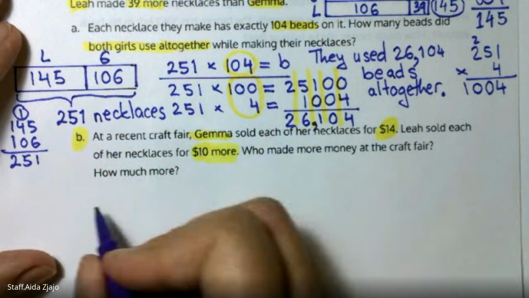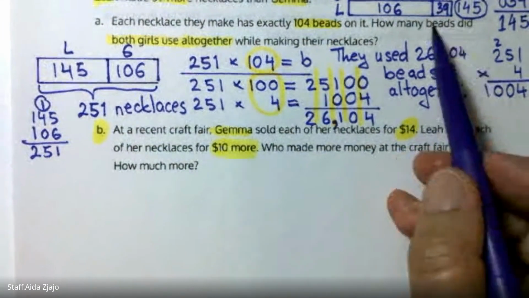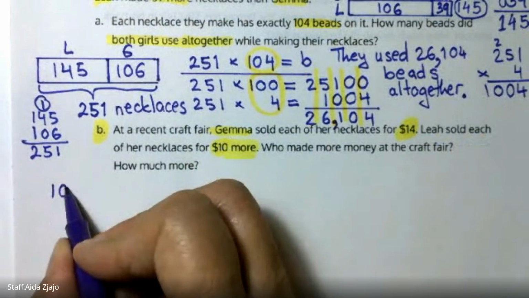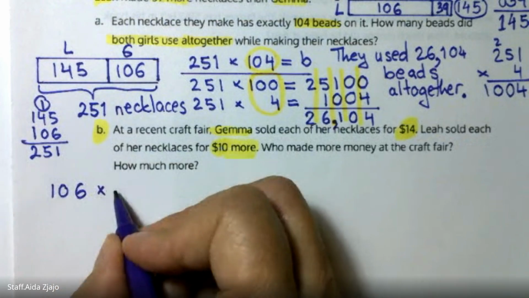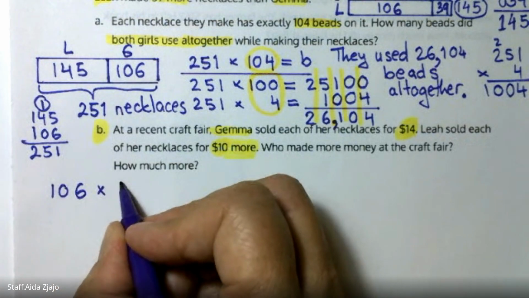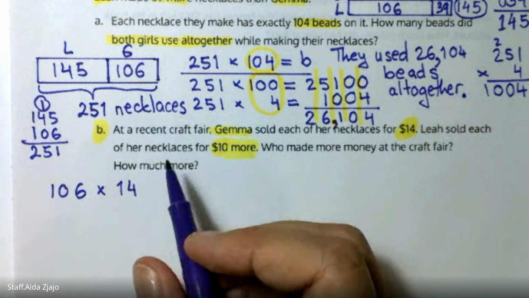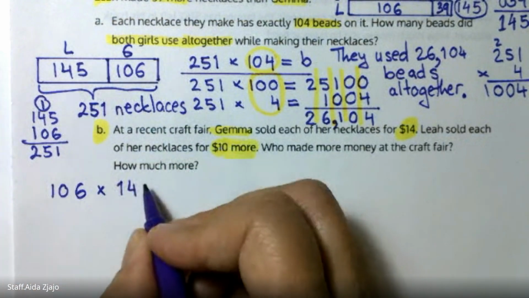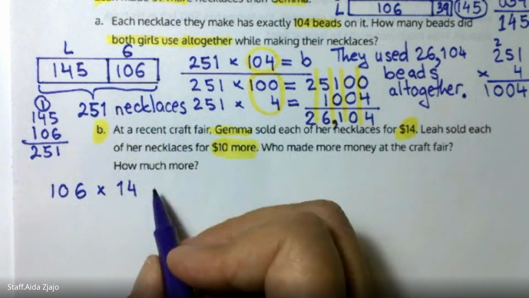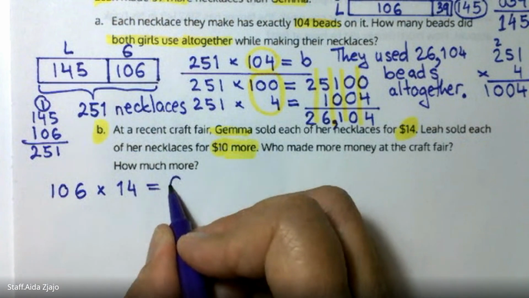So if we show the expression, Gemma did 106 necklaces times $14, and that's the expression for Gemma.